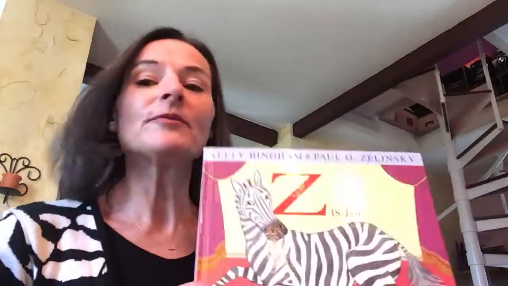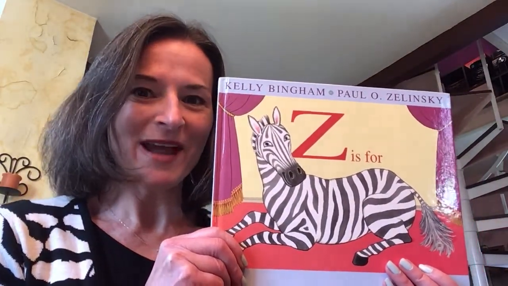Speaking of zebra, I'm going to read a book for you. It's called Z is for, hold on, it might not be for zebra. Could be for something else. Mrs. Ann got excited on Earth Day and decided to use a brown paper bag to make herself something.